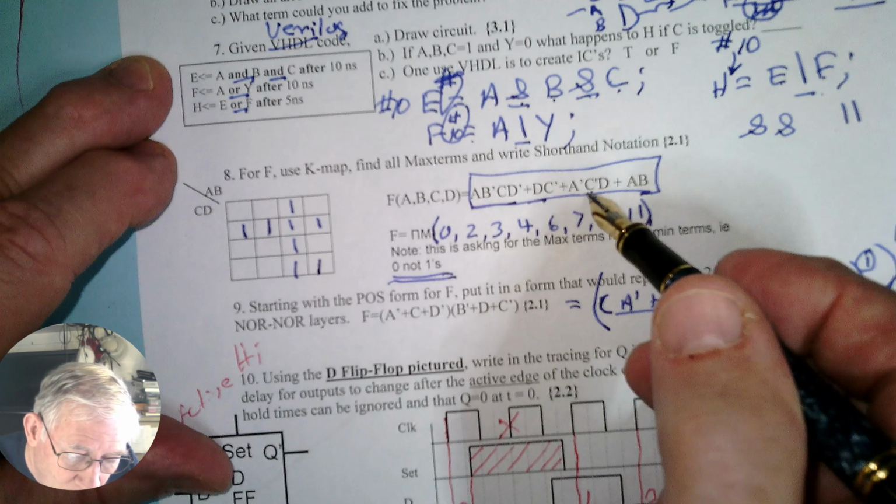A prime, C prime, D. So A prime, first 2 rows. C prime, upper corner 4 boxes.